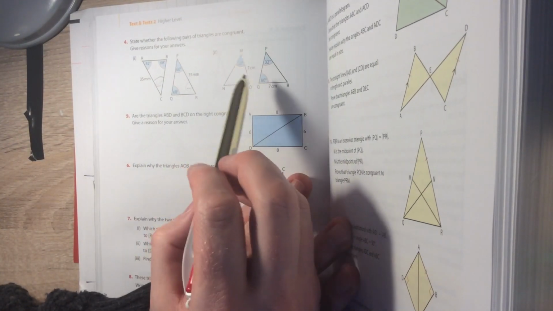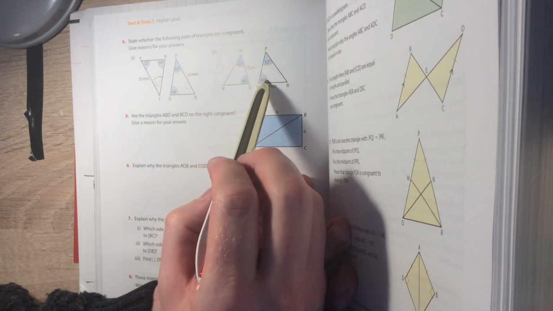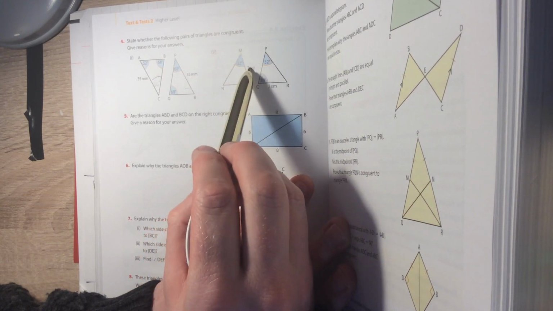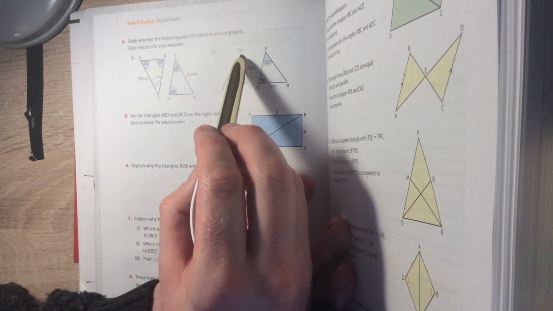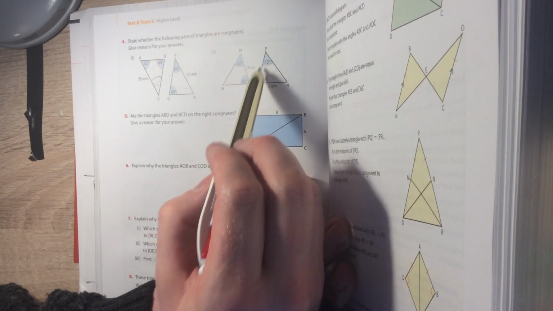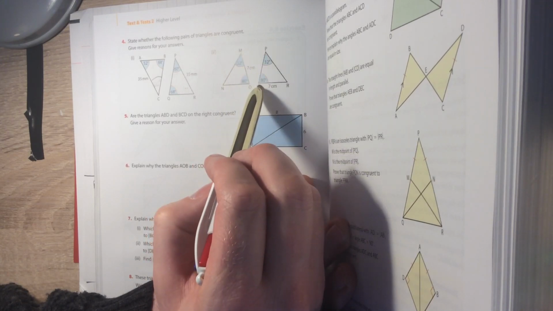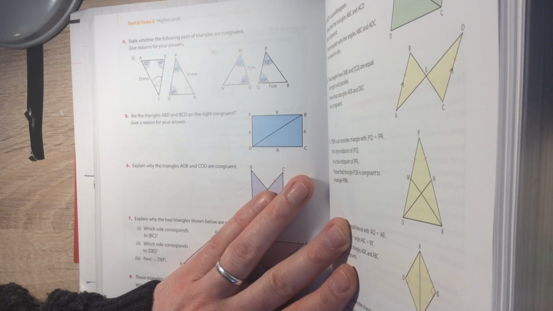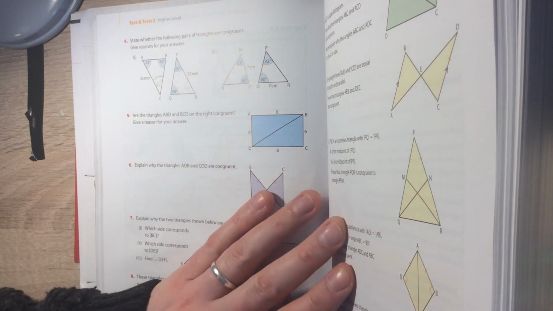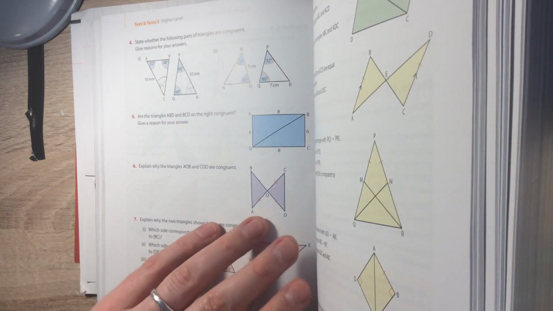The second one, this is a bit of an interesting one because it looks right at first. You've got two corresponding angles, but these sides are not corresponding. That 7 is between the 32 and the 80 degree angle, whereas between the 32 and the 80, you don't know what that length PQ is. So even though they look like they're the same length, they are not corresponding sides. So 4 part 2, no, that is not corresponding.